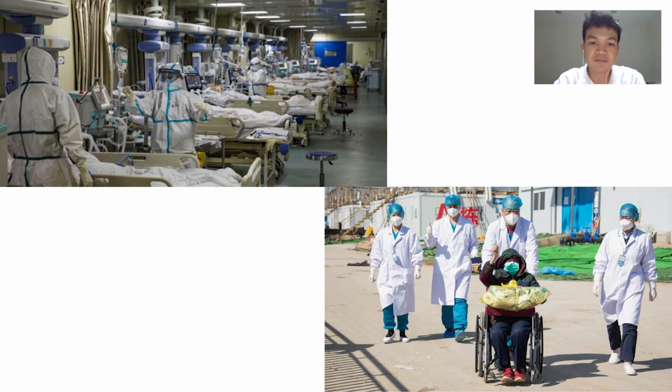COVID-19 has killed many people around the world, but in fact, COVID-19 is just like a normal flu, but deadlier. Many people survive. Thank you, Supasan. The new topic I'm going to talk about is how to prevent COVID-19.